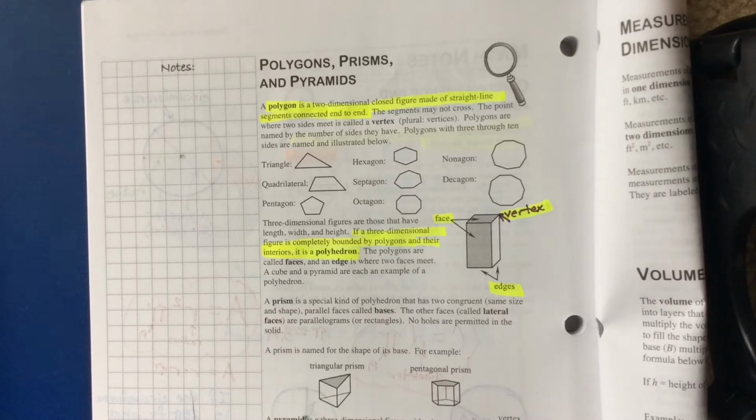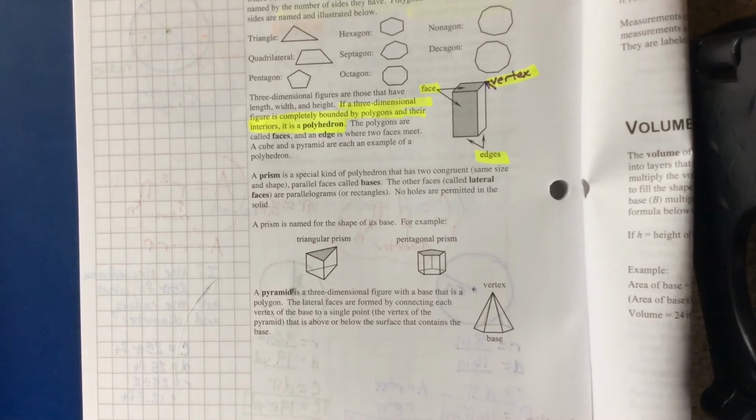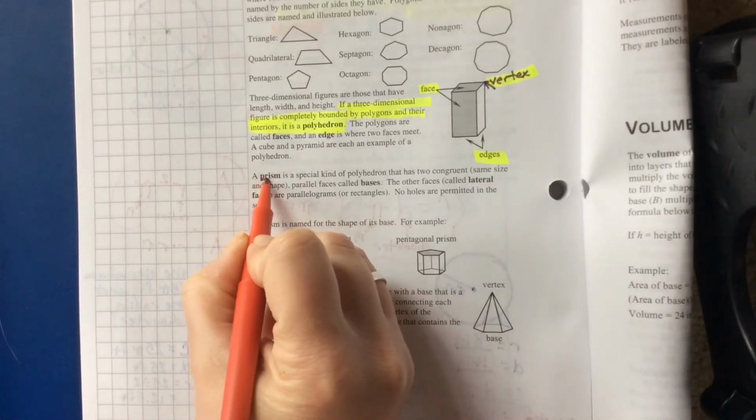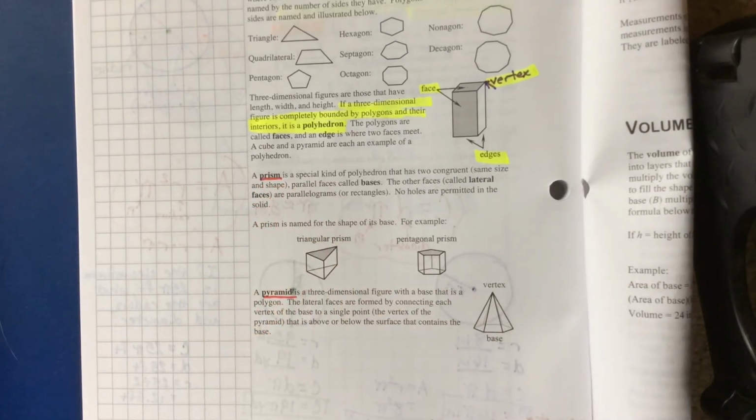In this class, in 7th grade, we really only focus on two types of polyhedrons. The two types of polyhedrons are the prisms and the pyramids. The difference between the two is the shapes of their sides and the number of bases they have. So we're going to talk about what that means. We have the prisms and the pyramids. Those are the two most important names.